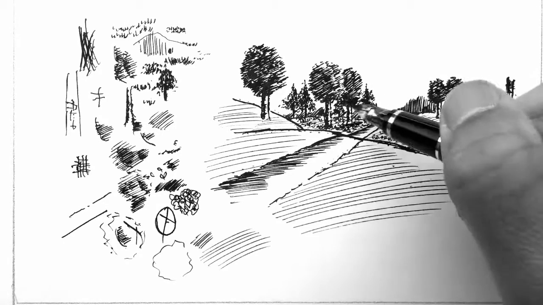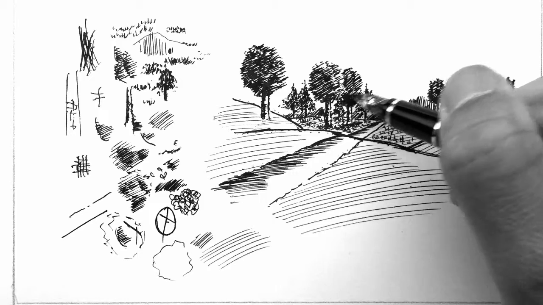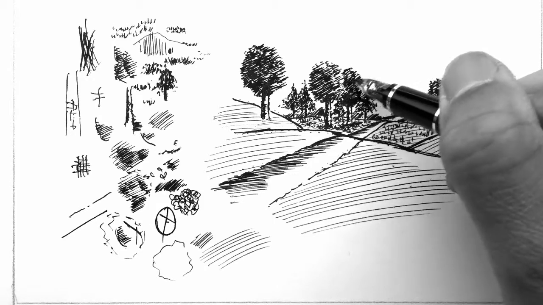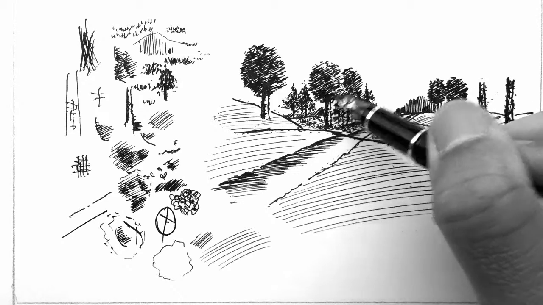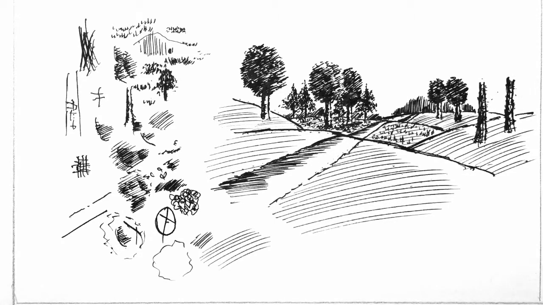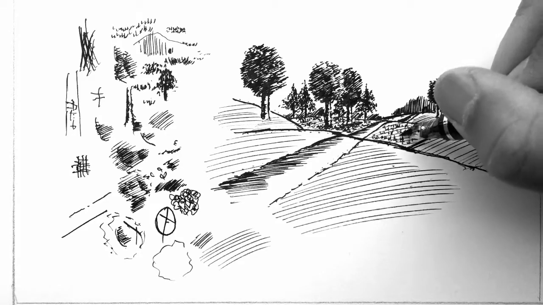And I always like to make the spot where the trunk and the foliage meet a bit darker, because that area receives a bit less sunlight. So making this a bit darker establishes a nice volume for the foliage. There we have it.